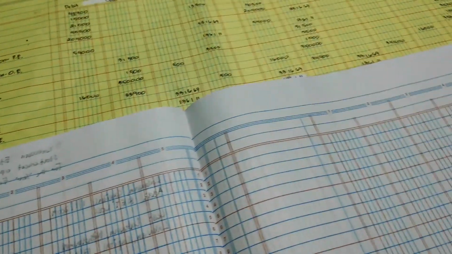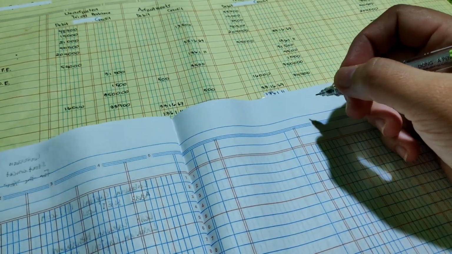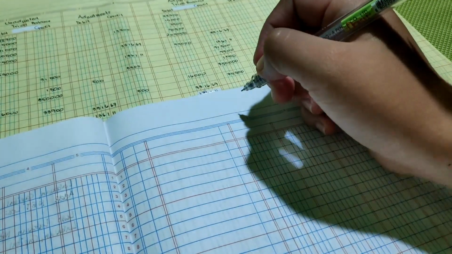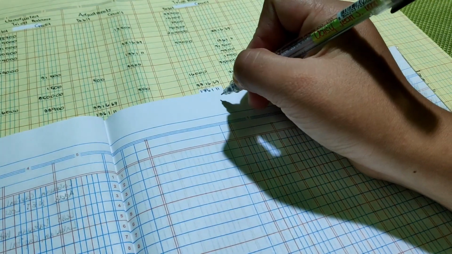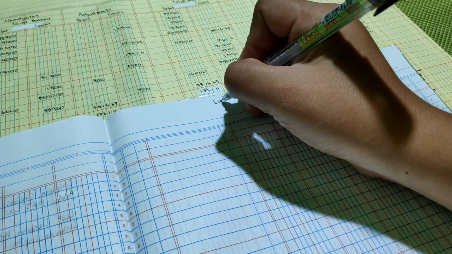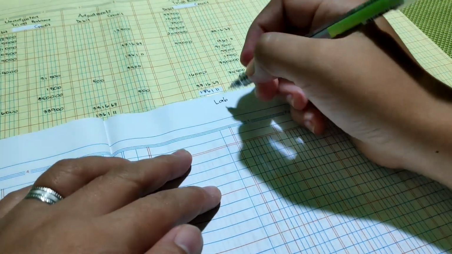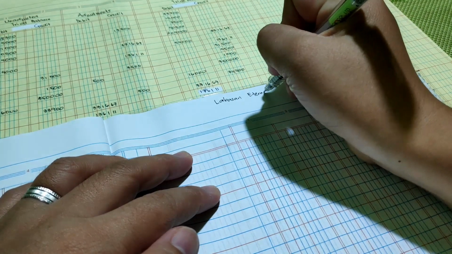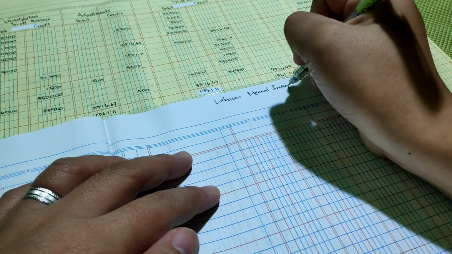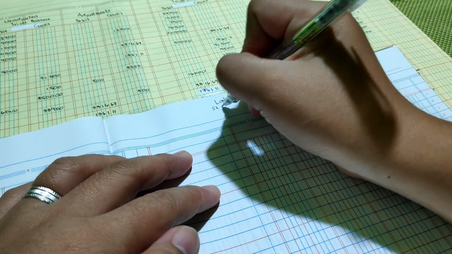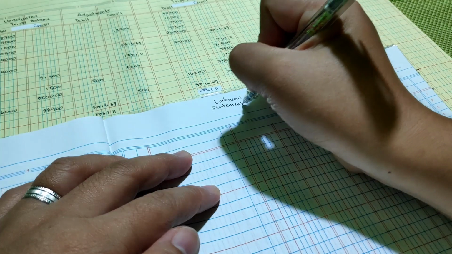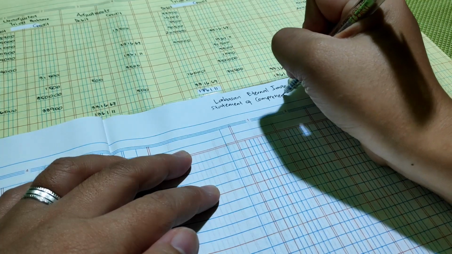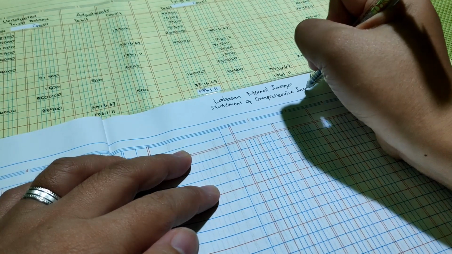Okay. So, the very first step nga imong buhaton when preparing the statement is the title or the heading of the statement. So, the heading of the statement is the name of the company, which is Labasan Eternal Images. Then the name of the statement, which is Statement of Comprehensive Income.